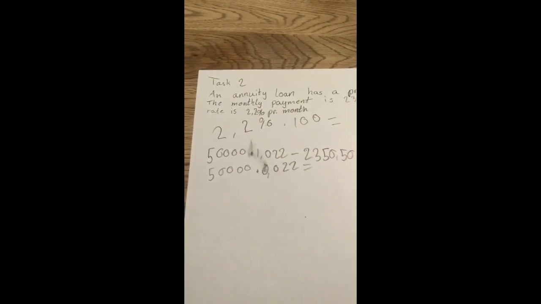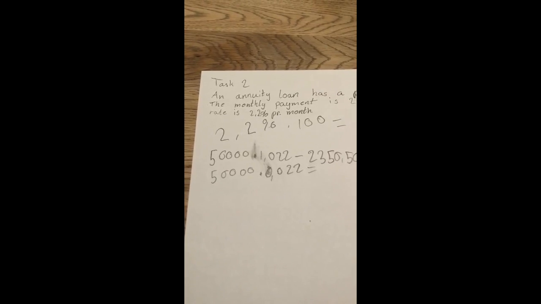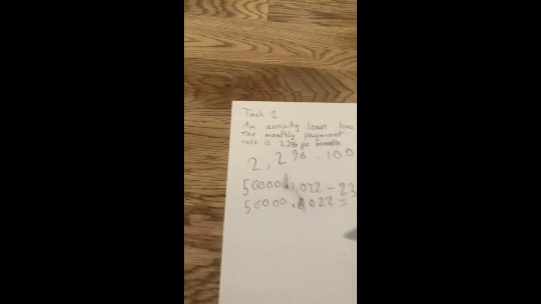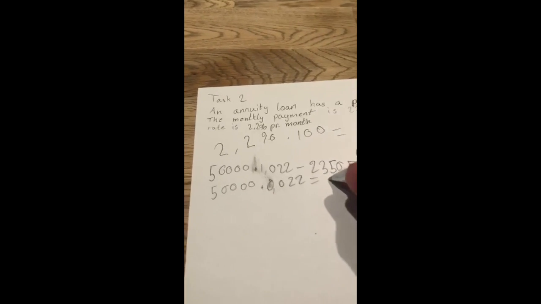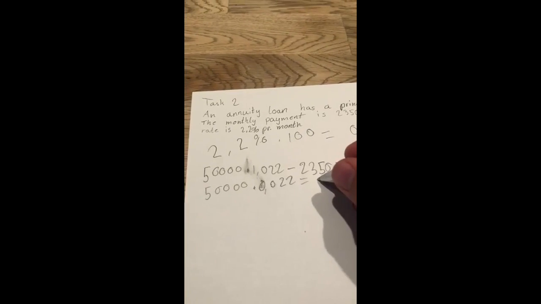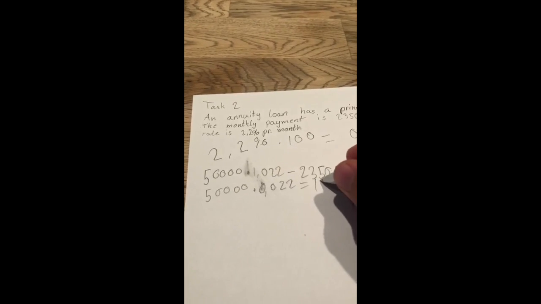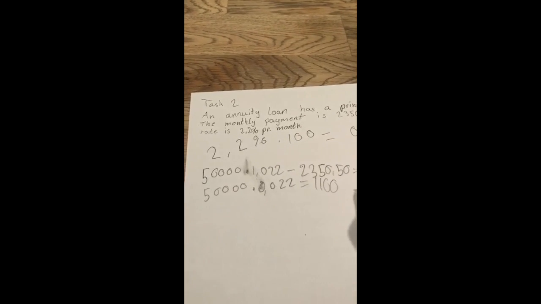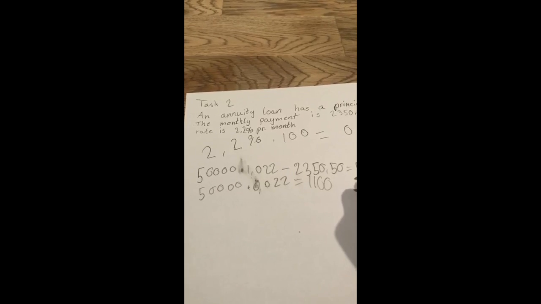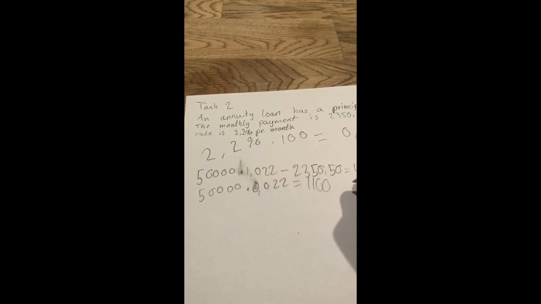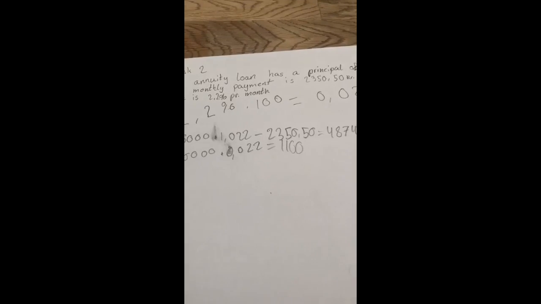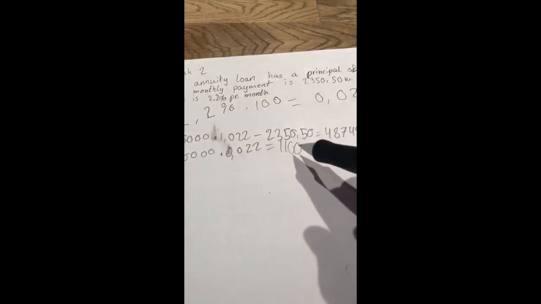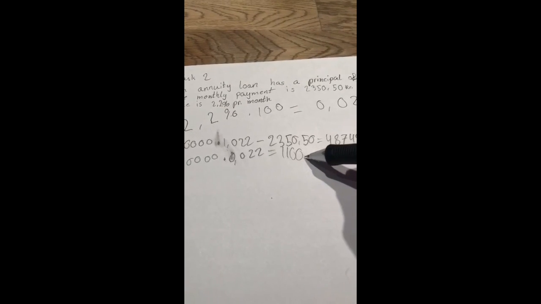Okay, so the interest we find by multiplying the principal with the percent in decimals, which is 0.022. Now this equals 1,100. So this is the interest in kroner.